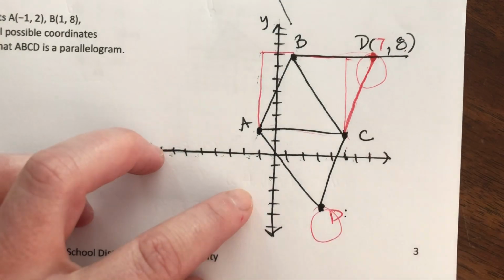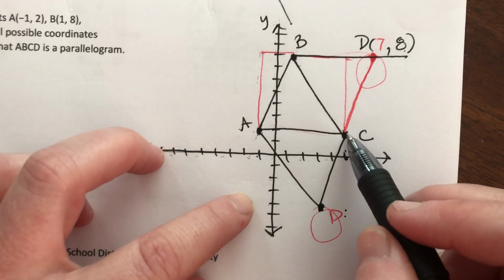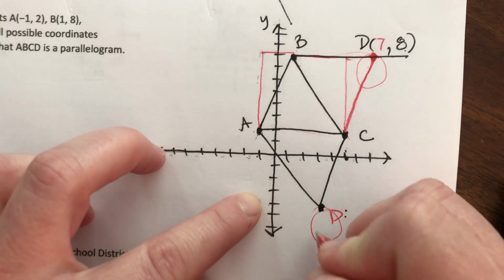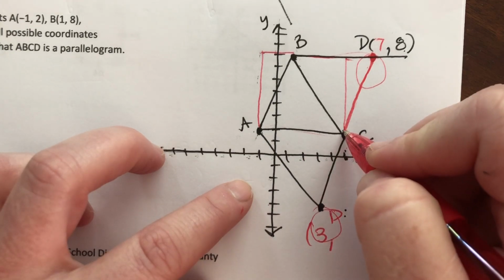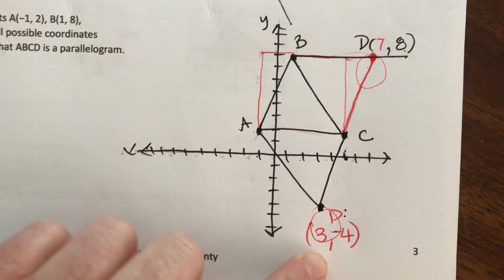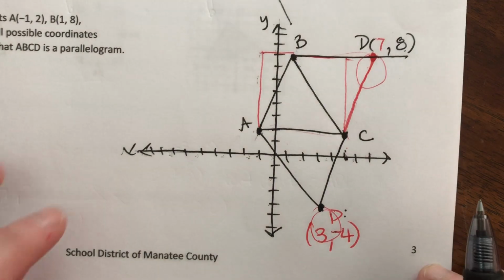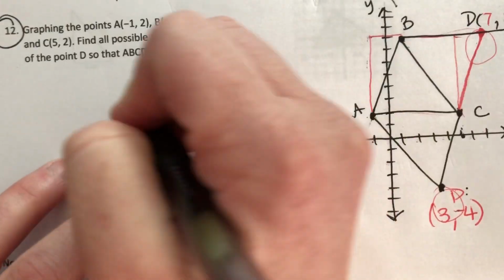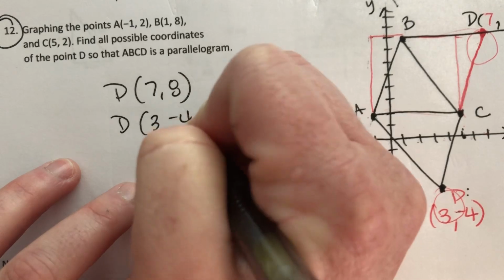And that could be another parallelogram as well. So if I went down 6, backwards 2, and I started off at 5, 2, right? Backwards 2 would be 3. And if I'm up here over 5 up 2, and I had to go down 6, then I'm at -4. So D would have to be at 3, -4. So the two options here to keep this parallelogram is either D is at 7, 8, or D could be at 3, -4. Those are your two options.